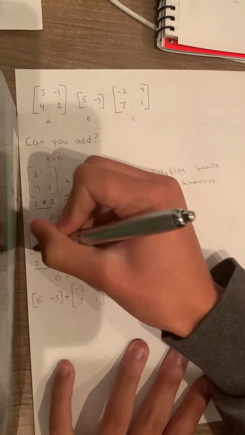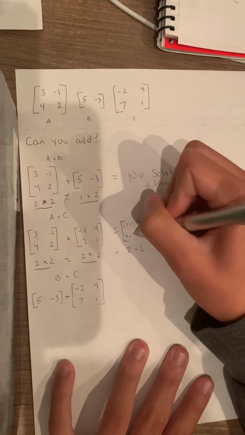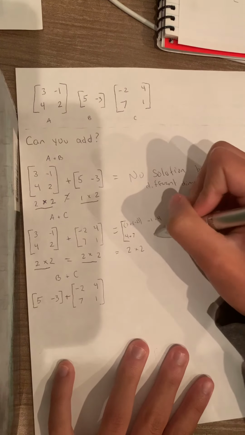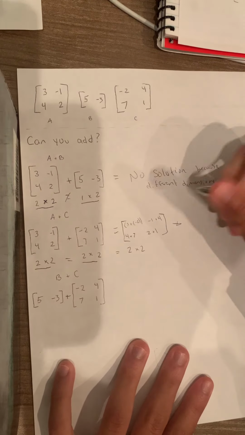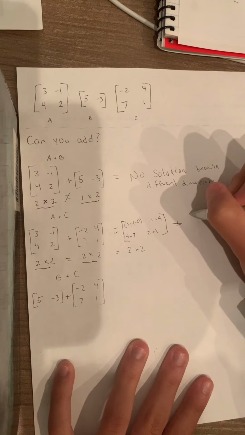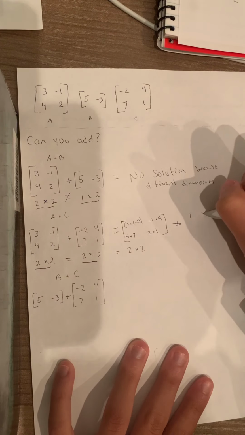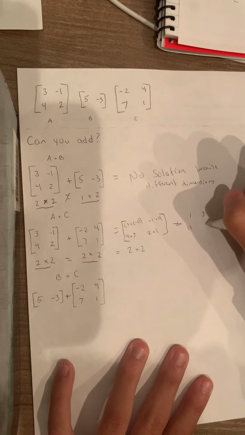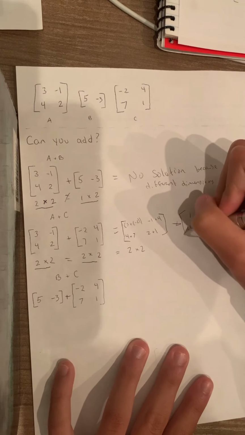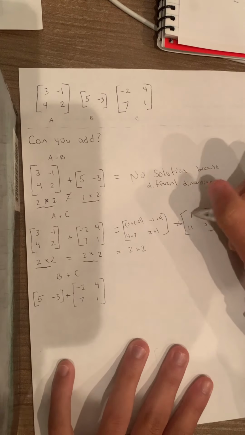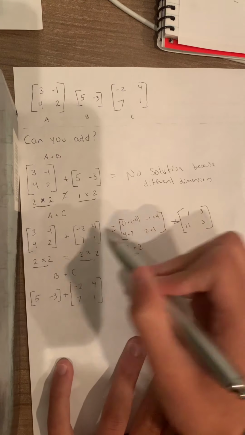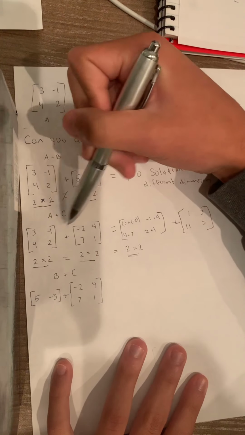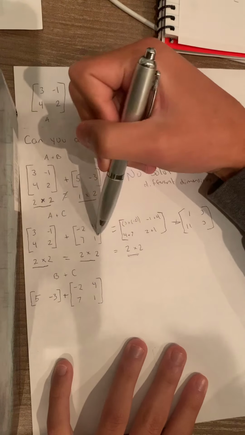Then you have 4 plus 7, and you have 2 plus 1 for your final variable. If you do all of those, you should get your matrix as 1, 3, 11, and 3. So this is a 2 by 2 matrix, just like these two, and you're just adding the numbers that correspond to each other in the matrix to get the answer.